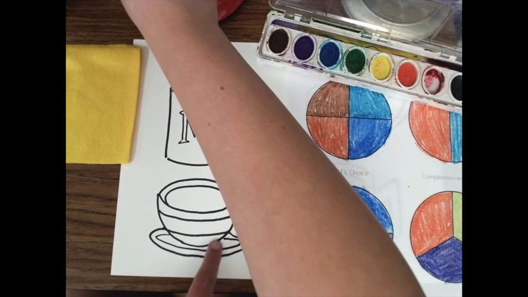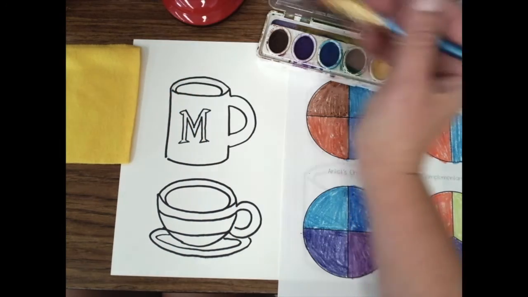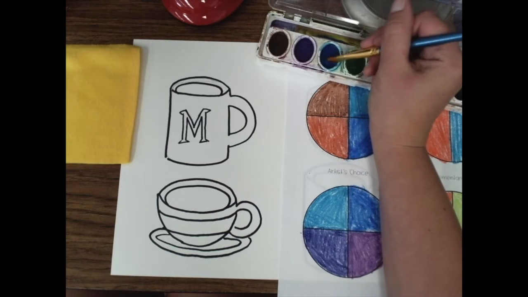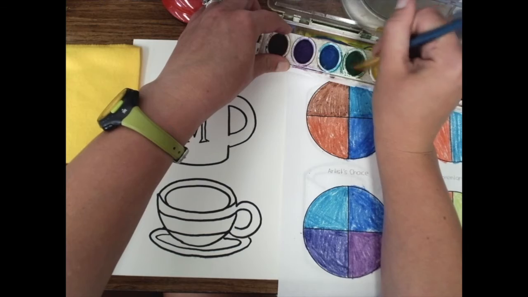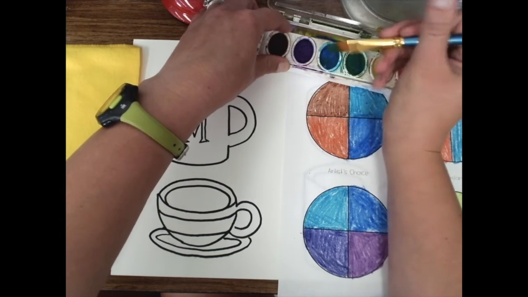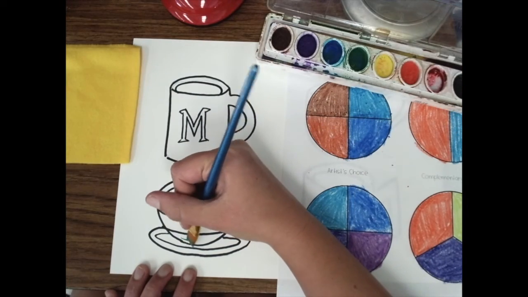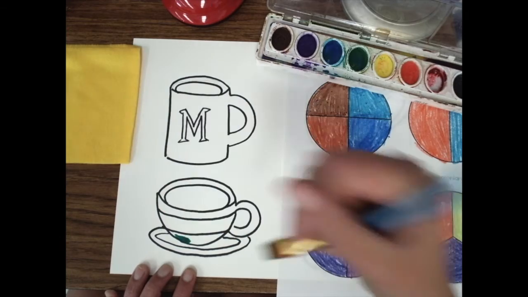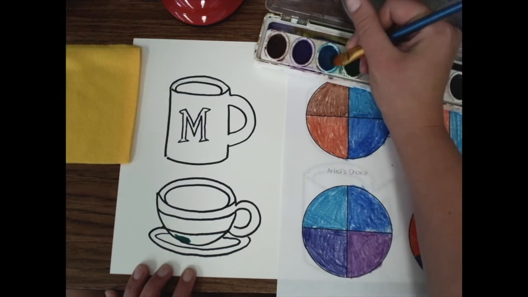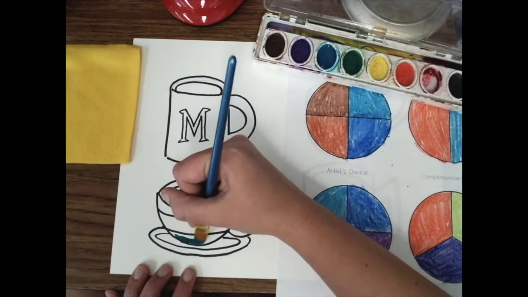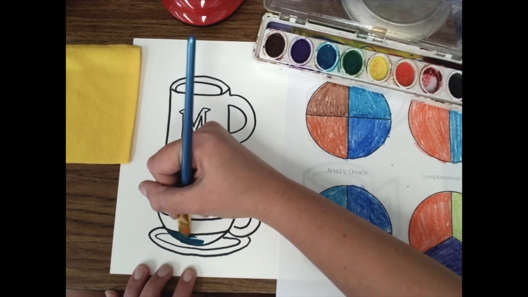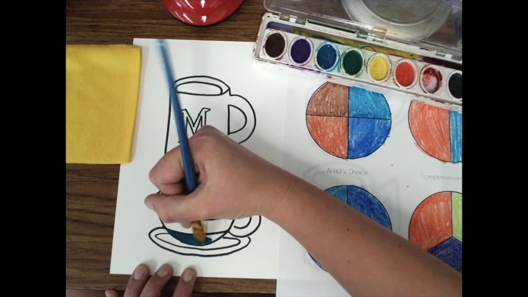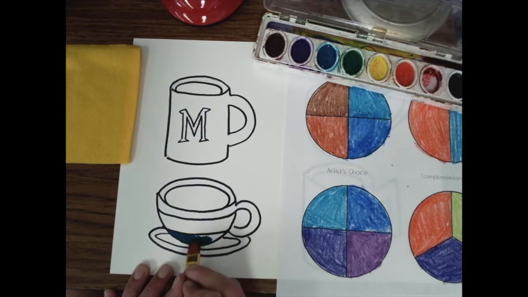I'm going to use the blue-green to get this bottom color right here. So I'm just going to take some blue and some green, and I'm going to mix those together to get this beautiful blue-green. And if I compare this color to my color wheel, I need a little bit more blue.